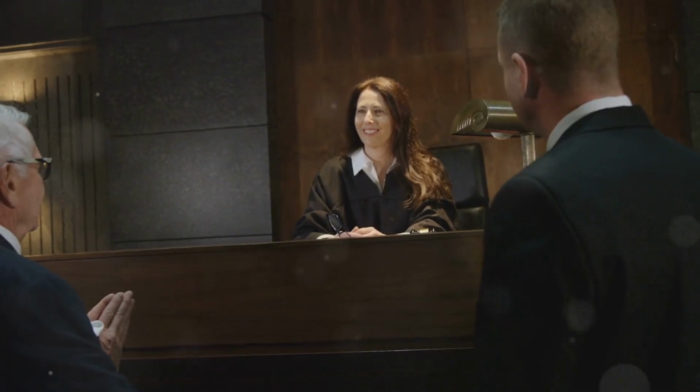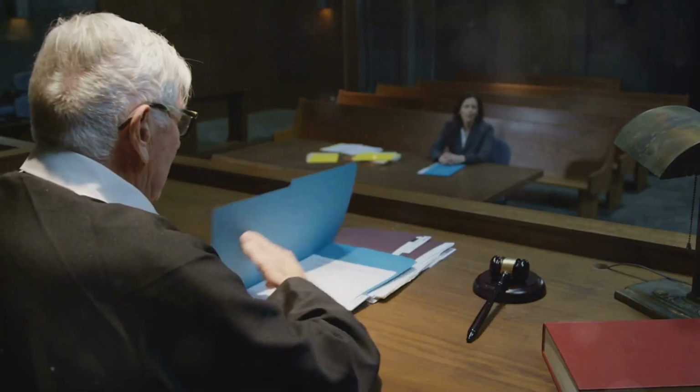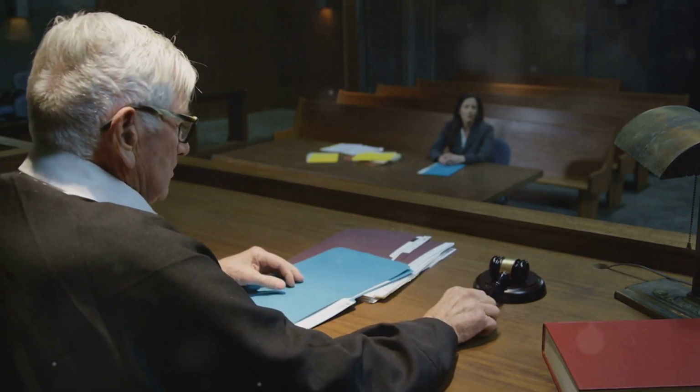In some cases, despite all efforts, reaching a settlement proves impossible. Your case may then proceed to a final hearing where a judge will make a binding decision on the division of assets.